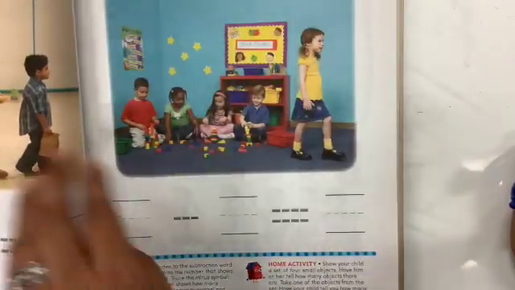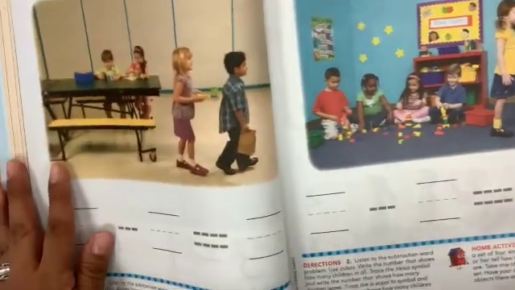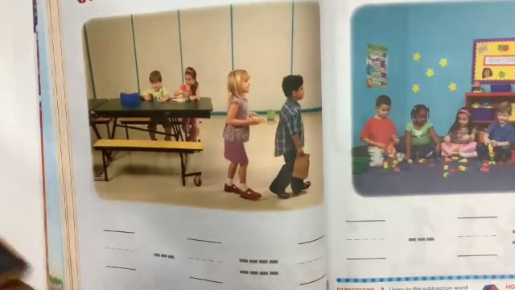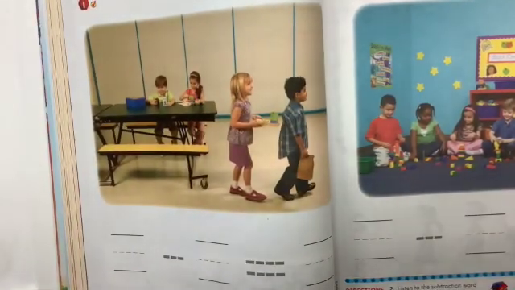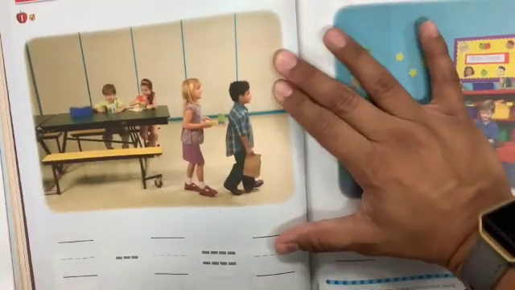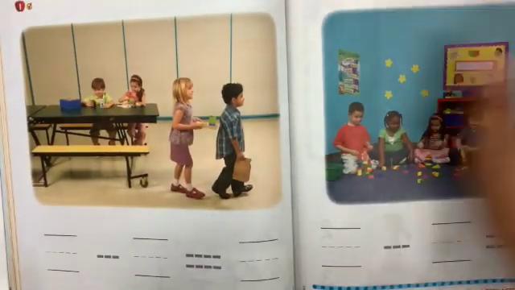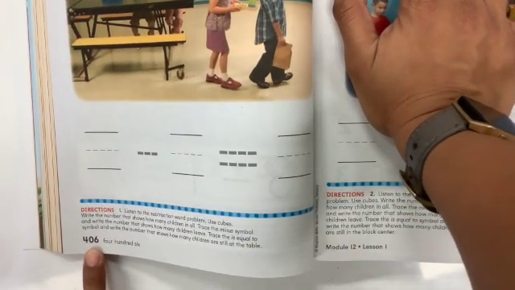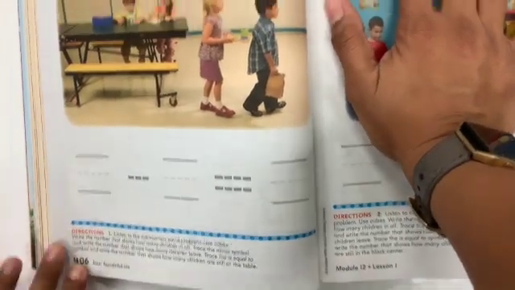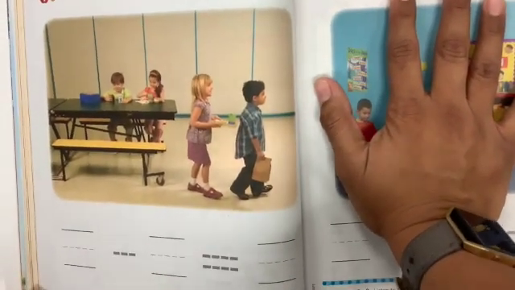So let's go ahead and look at these subtraction story problems. Ready? I'm going to read them to you, and then you can pause the video, and then you can complete it, and then you can turn the video back on when you're ready so that you can listen to the other story. Okay, so now we're on page 406, and I'm going to read this for you. Ready?